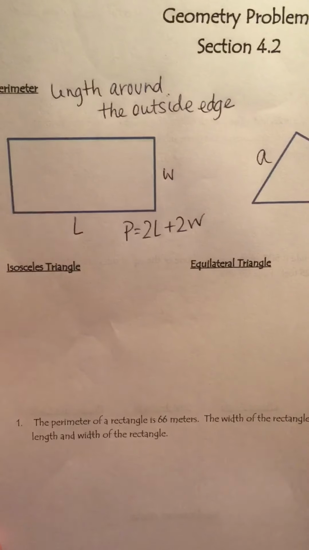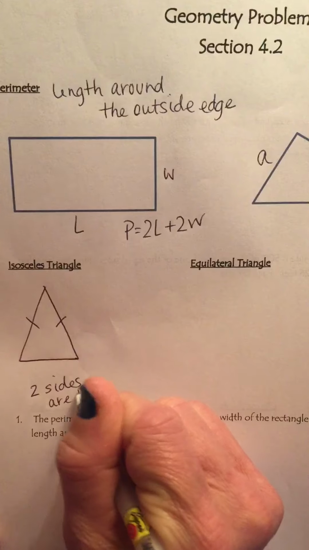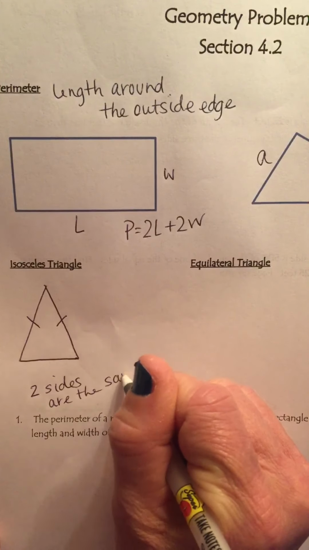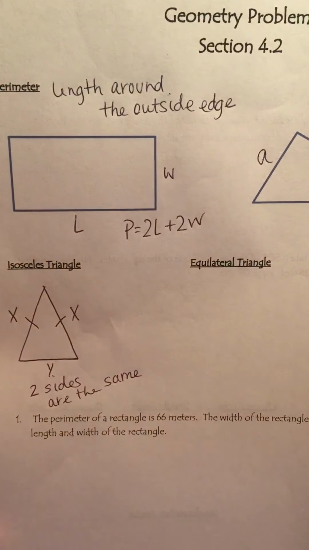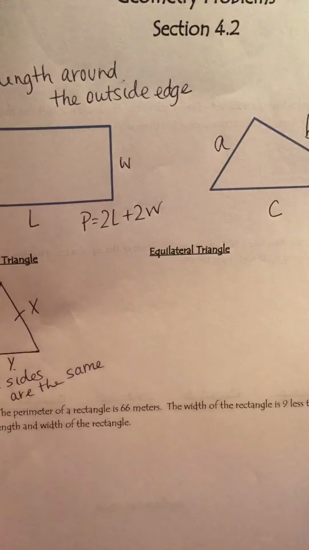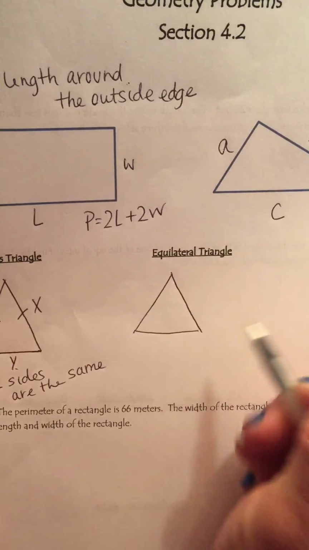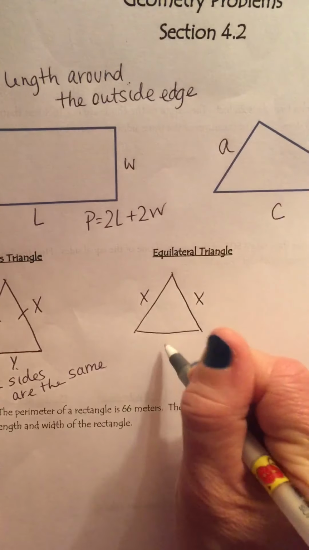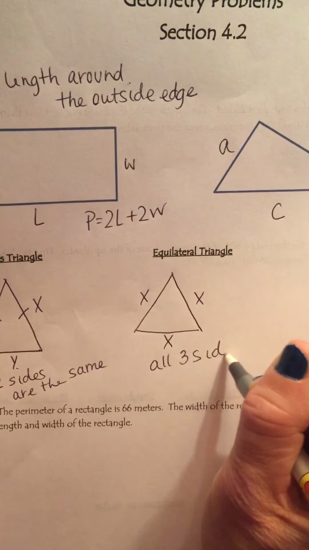Types of triangles. Isosceles triangle. Two sides are the same. We can label our equal sides both X and our third side Y. Equilateral triangle, it's got the word equal right there. X plus X plus X, all three sides are equal.